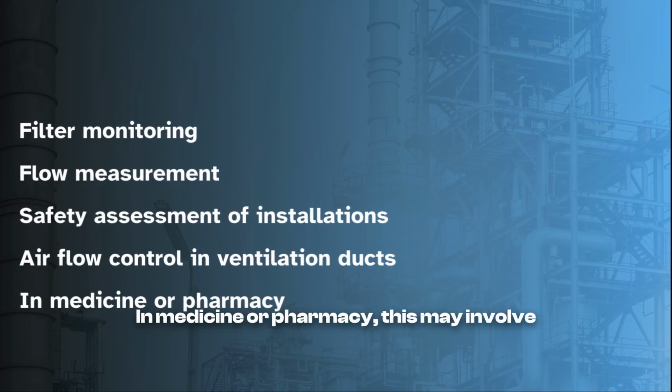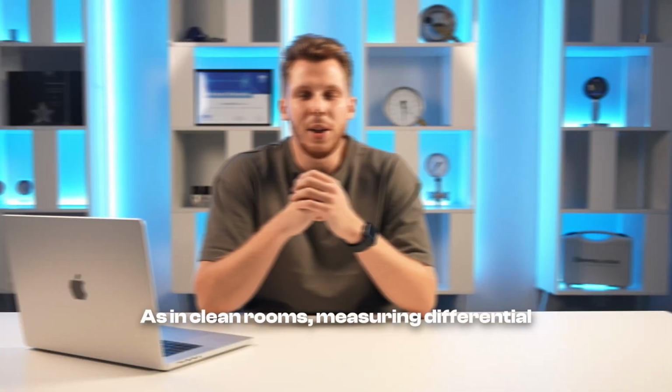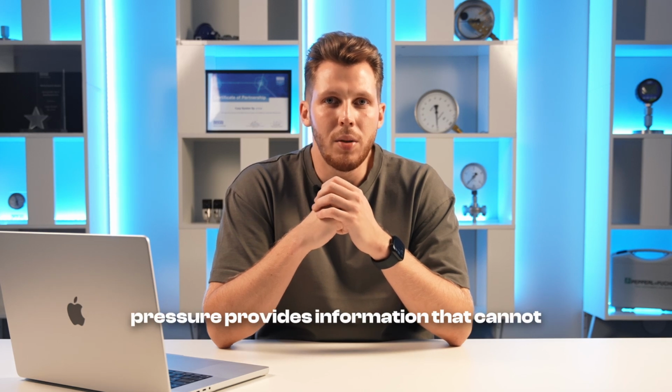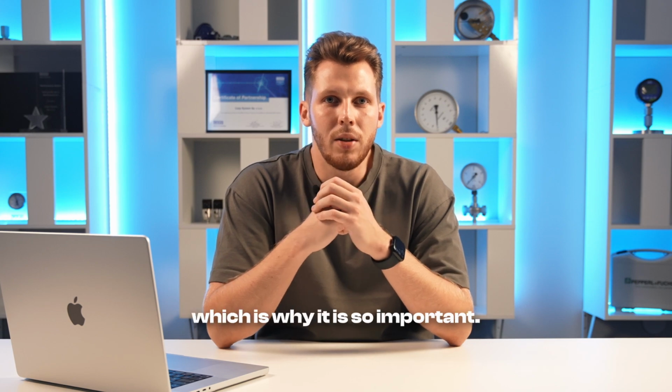In medicine or pharmacy, this may involve checking the pressure difference between rooms, as in clean rooms. Measuring differential pressure provides information that cannot be obtained from absolute or relative pressure measurements, which is why it is so important.